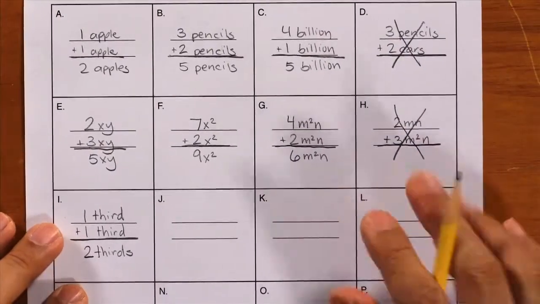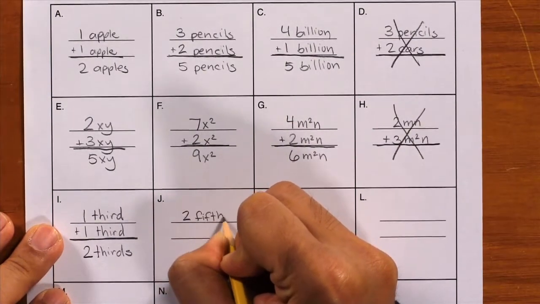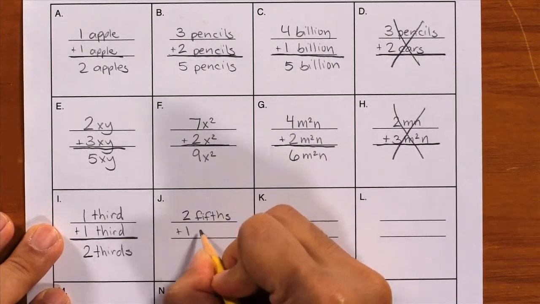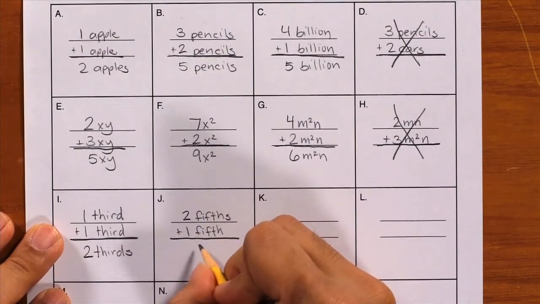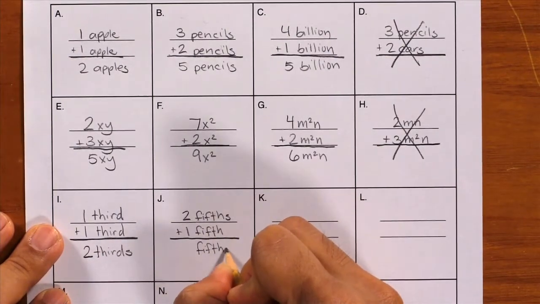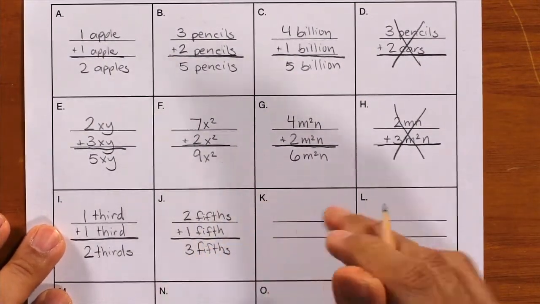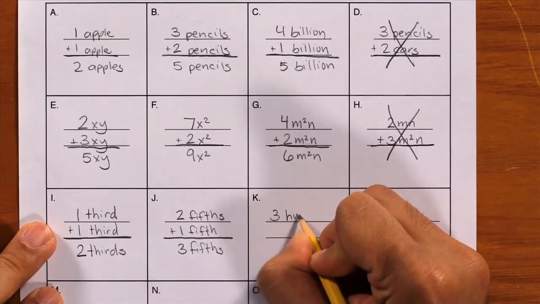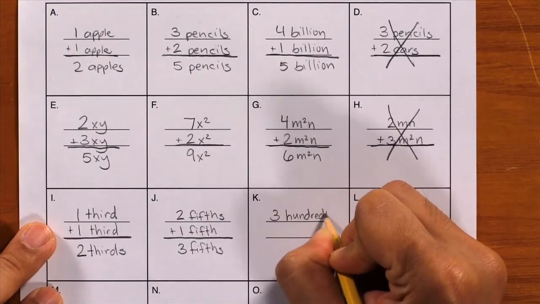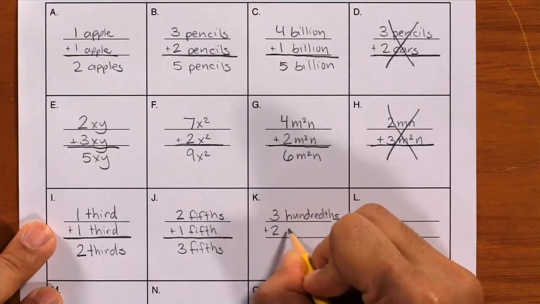Let's go on to box J. Here we have 2/5, spell it out, plus 1/5. Fifths plus fifths give us fifths. How many fifths? We have 3/5, and we're done with J. Letter K, 3/100ths. And make sure you write the THS at the end, plus 2/100ths.